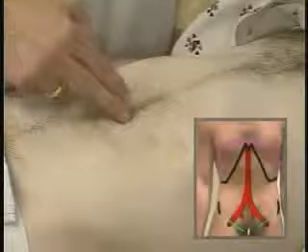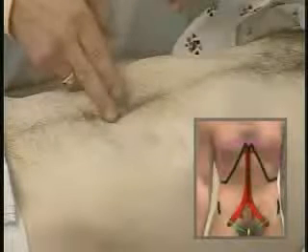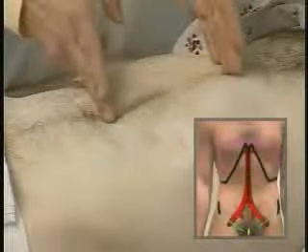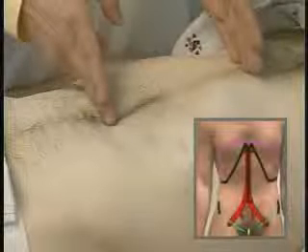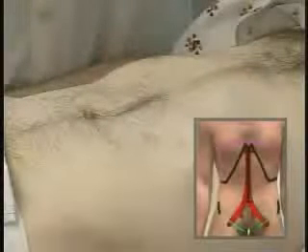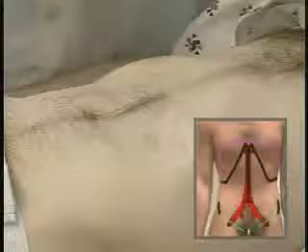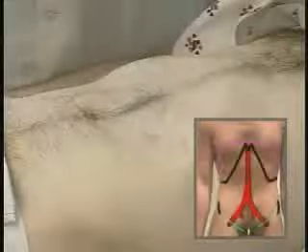The external branch continues laterally and goes deep to the inguinal ligament. When it runs underneath the inguinal ligament, as it emerges going down towards the thigh, it's known as the femoral artery. So the femoral artery is just a continuation of the external iliac artery. It's about at the midpoint between the anterior superior iliac spine and the pubic tubercle, so it's about the midpoint of the inguinal ligament. If you place your fingers down, you'll feel the femoral pulse, as I'm feeling right now.